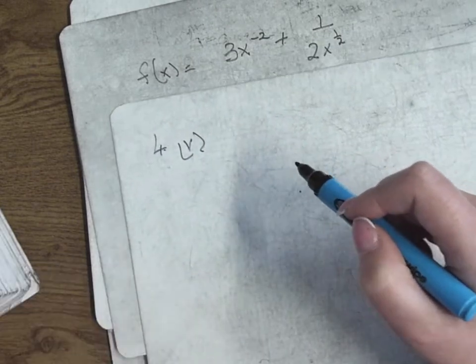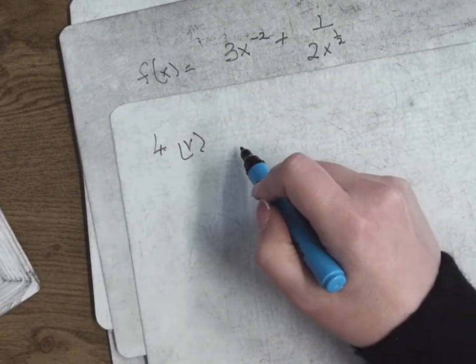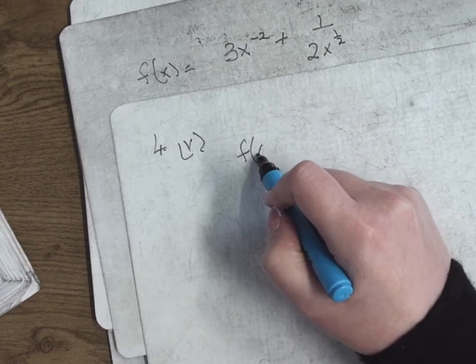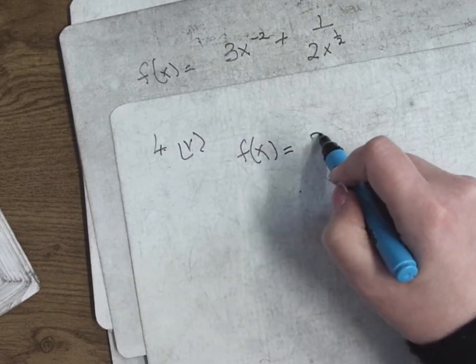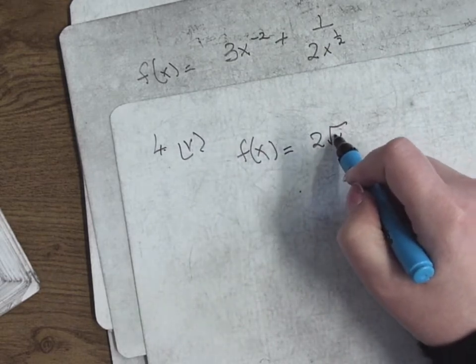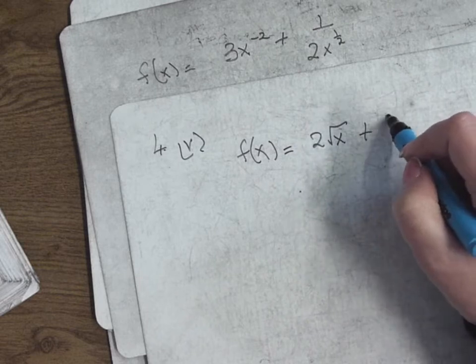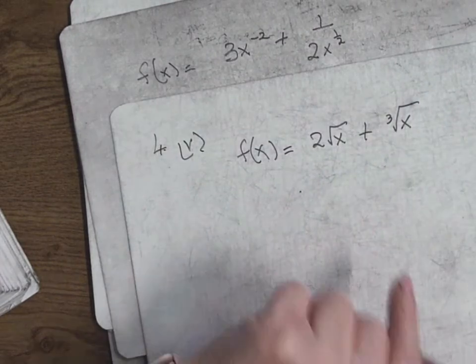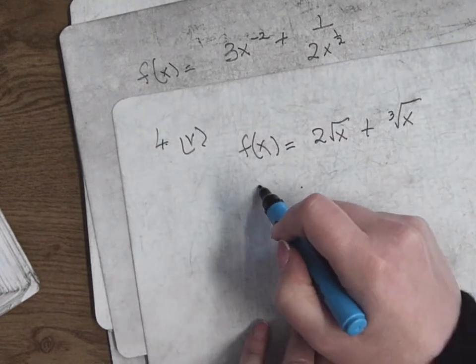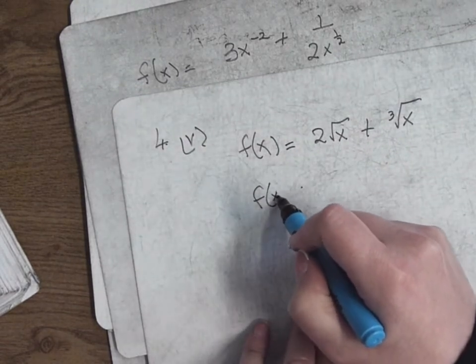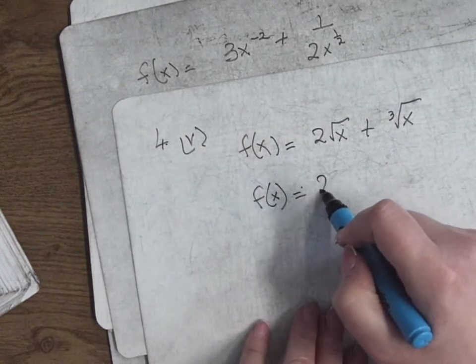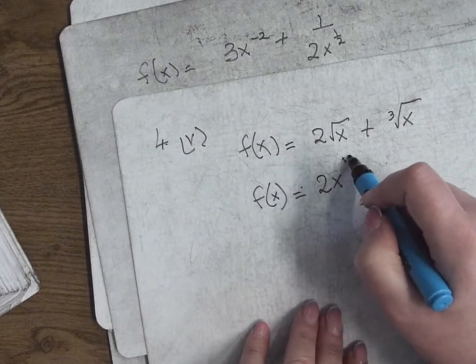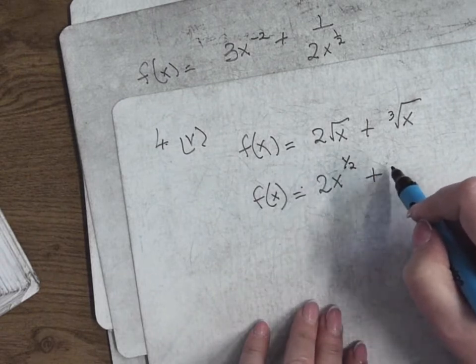Okay, so 4 part 5 is f of x is equal to 2 root x plus the cubed root of x. Okay, so we need to write these as powers first. So that's f of x. The square root of x is x to the power of a half, and the cubed root of x is x to the power of 1/3.